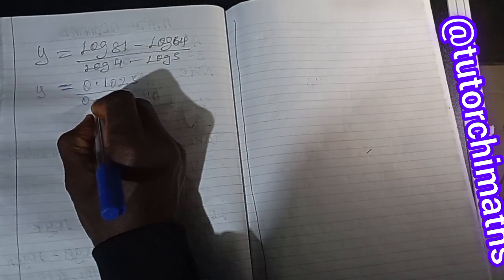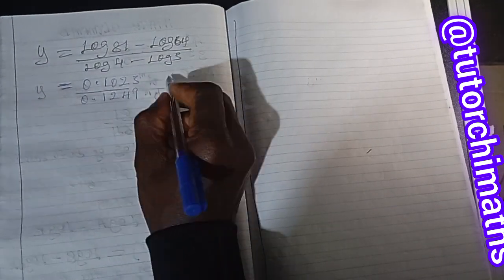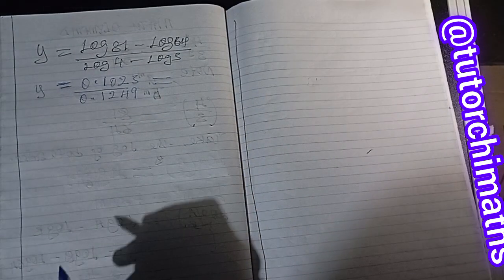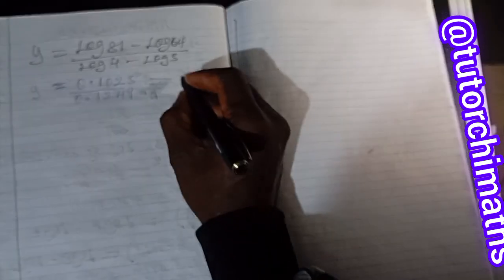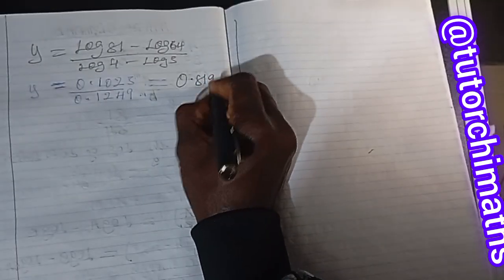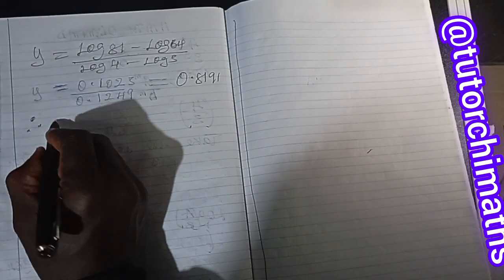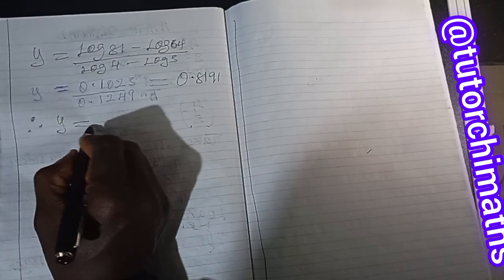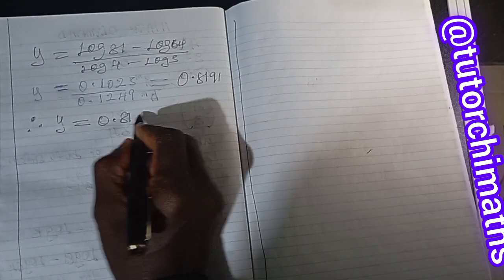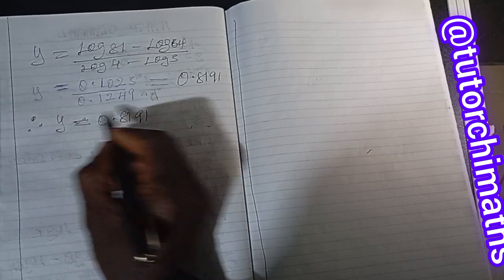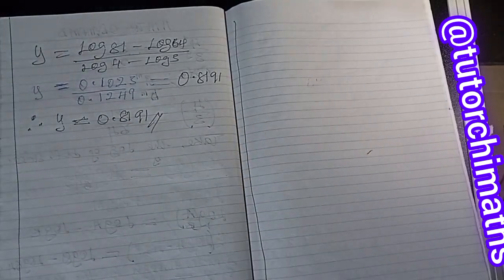We have 0.1249. This is equal to 0.8191. Therefore, y is equal to 0.8191 approximately. Okay? Now let's check.